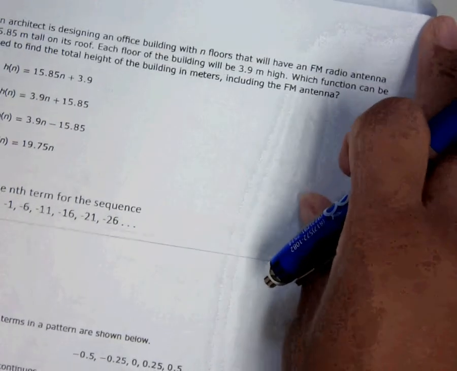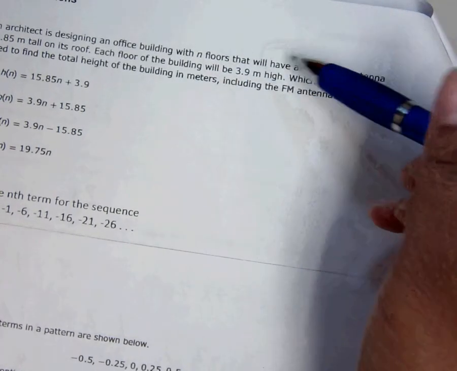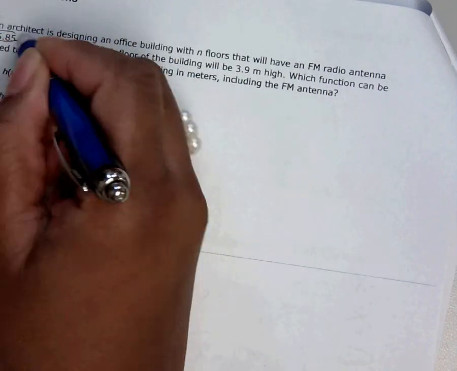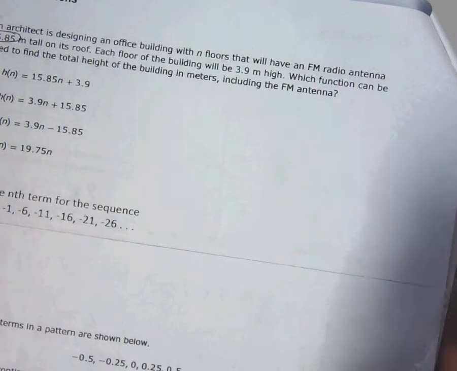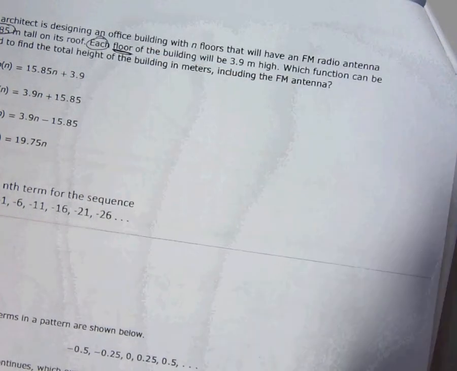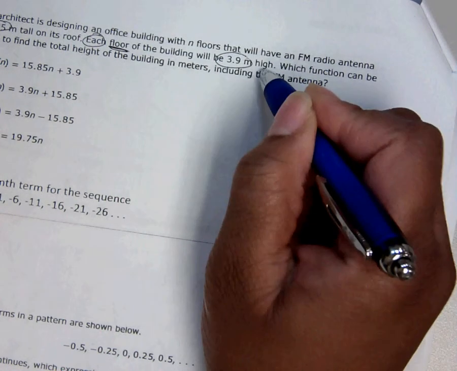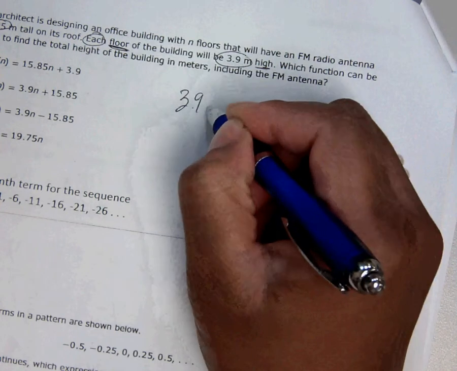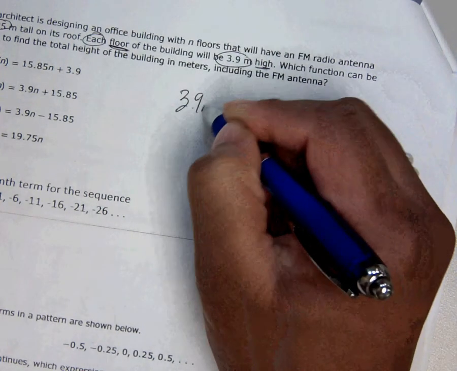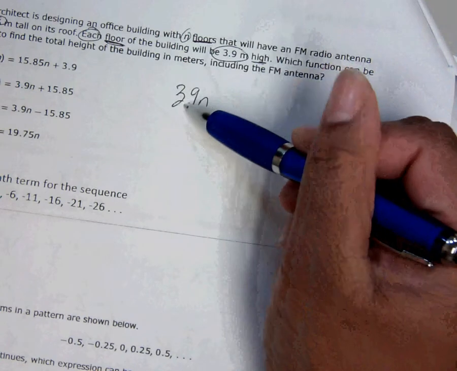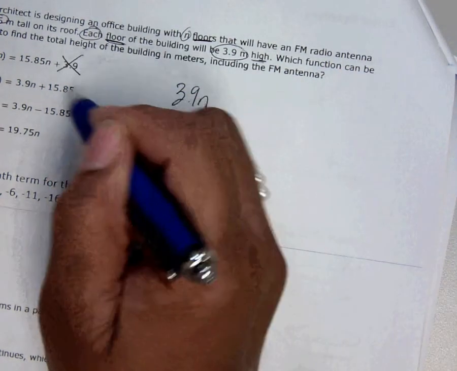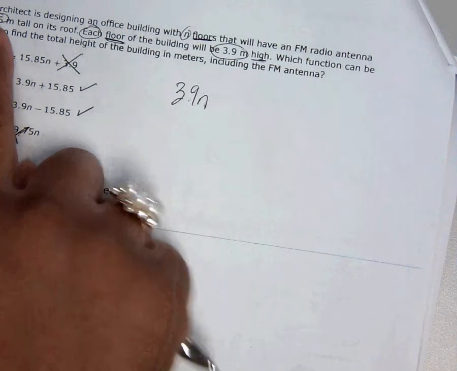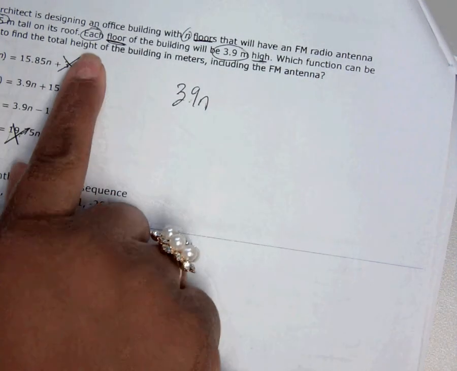Okay, an architect is designing an office building with n floors that has an FM radio antenna that is 1585 meters tall on the roof. Each floor of the building will be 3.9 meters high. So 3.9 needs to go next to my letter N, because N represents the floor. So 3.9 N. What is 1585 going to be? Which function can be used to find the total height?